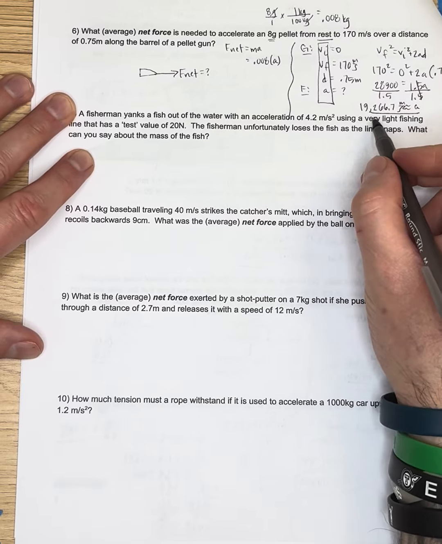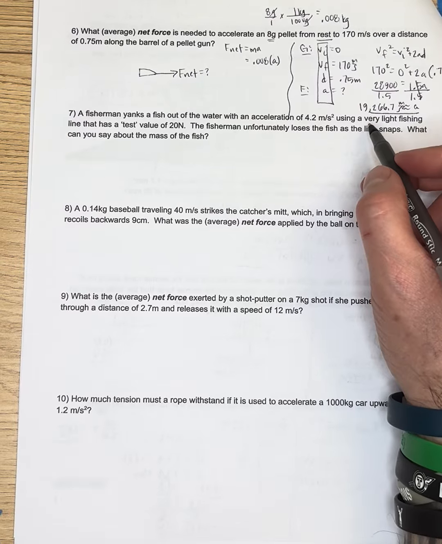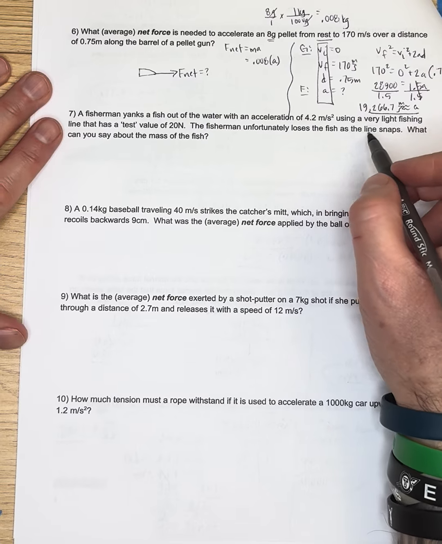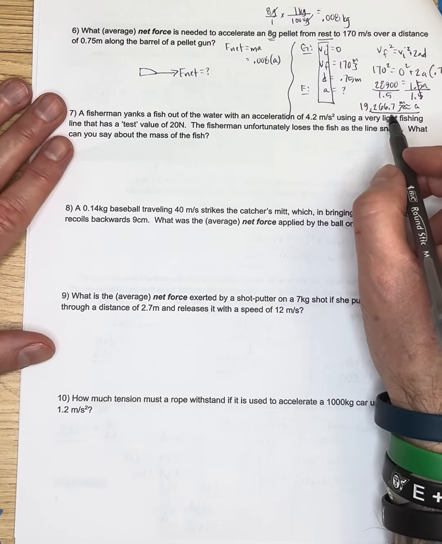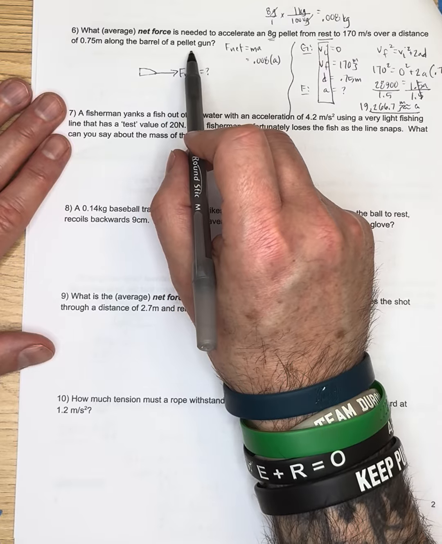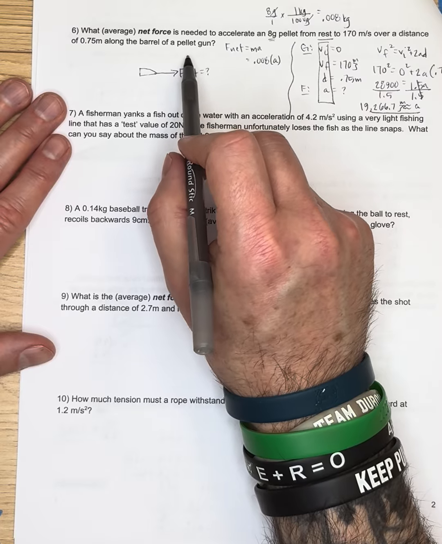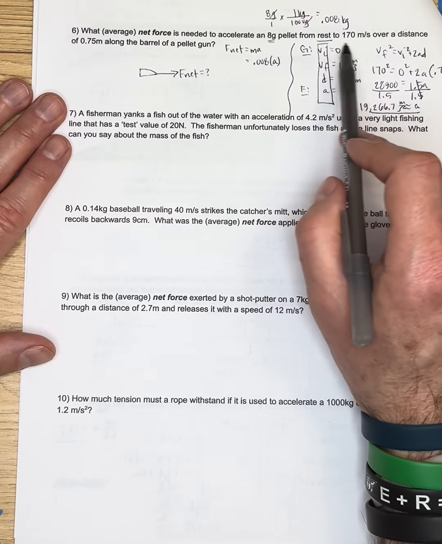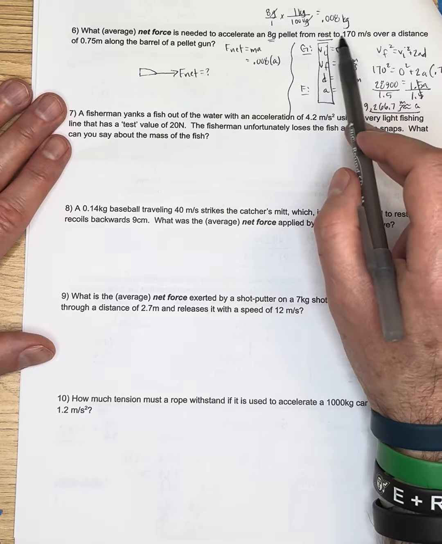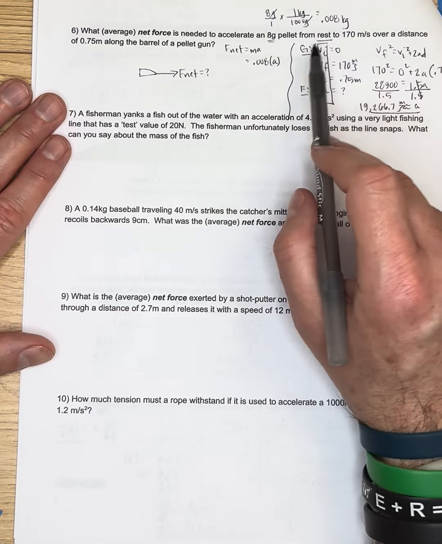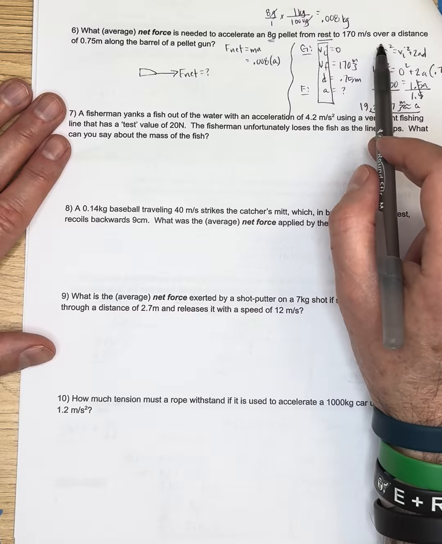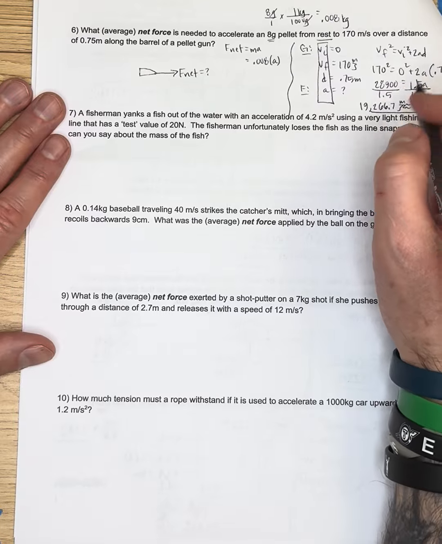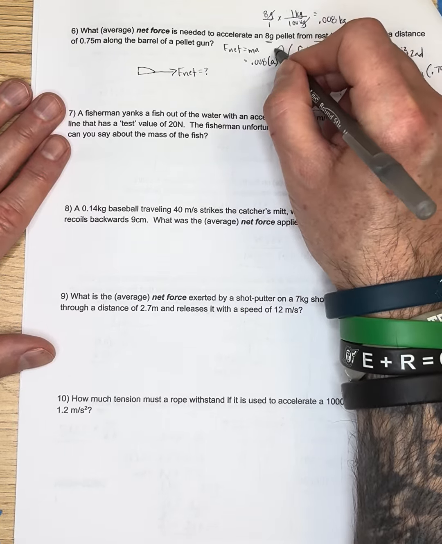So certainly, as we reflect on our values as we go, this should make us pause and say, wait a minute, that's a really big acceleration relative to what we're normally dealing with. And that's a good reflection. But if you think about what's going on here, you're taking a pellet and firing it from a gun. That's a pretty explosive thing to do. So to make it go from being stationary to going really fast, 170 meters per second, that's basically almost 2 football fields a second, over a short distance of 0.75 meters, it has to have a really big acceleration rate. So it's good to reflect on that, but with reflection, that should kind of make sense.